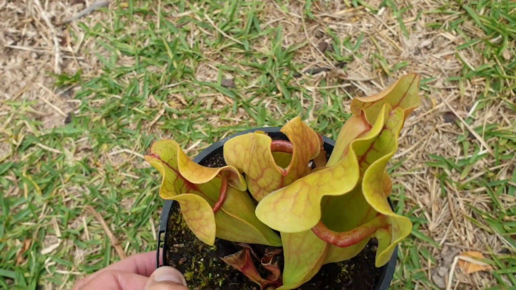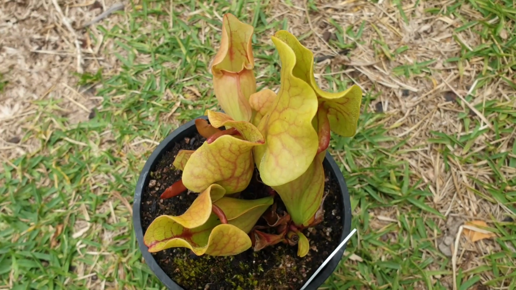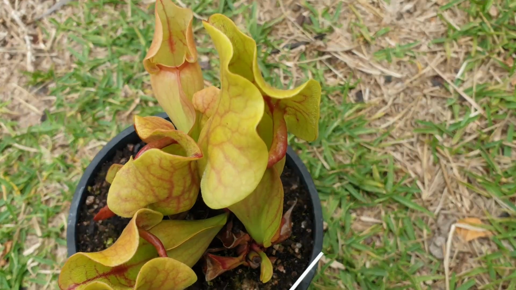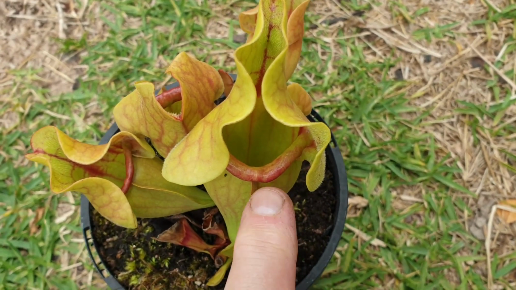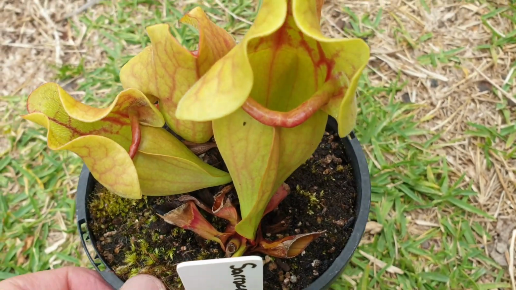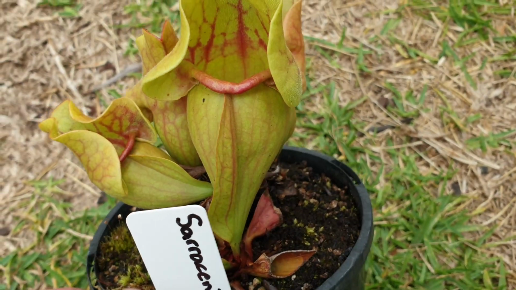They've still got that same principle in design, where they've got the hoods, they've got the ribbing here, and of course they've got the pitchers down the bottom there to collect the insects that they've caught.